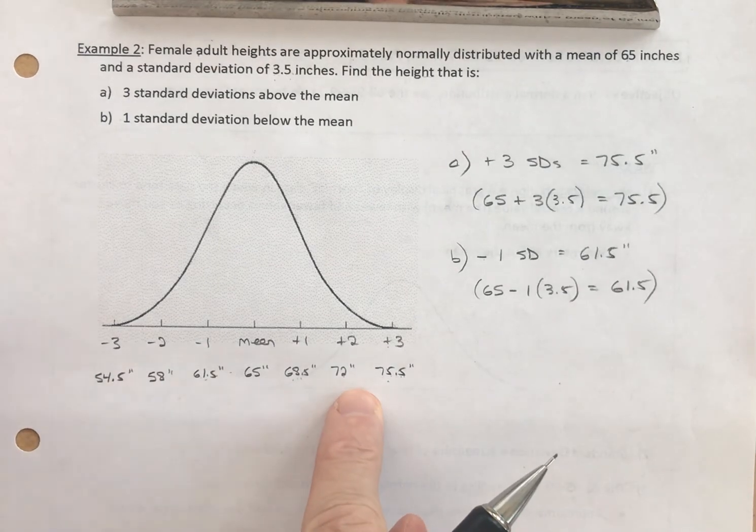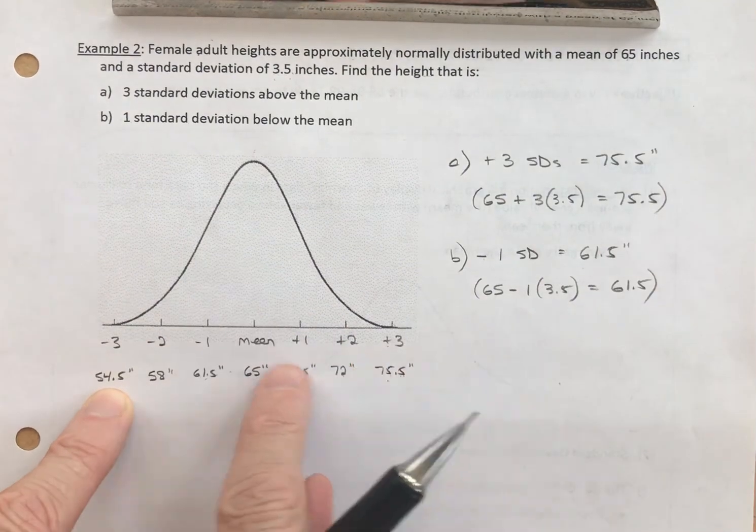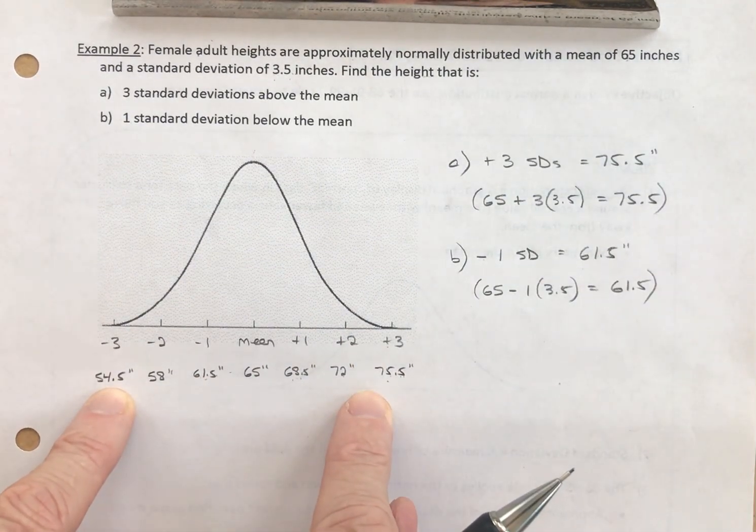So there you have it. Very useful because you have a normal distribution. You can find various locations for people rather easily.